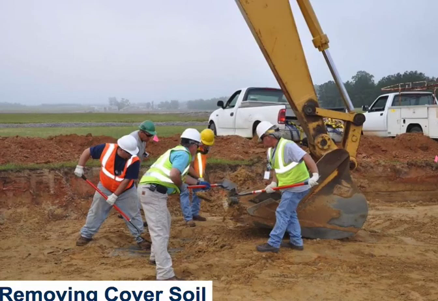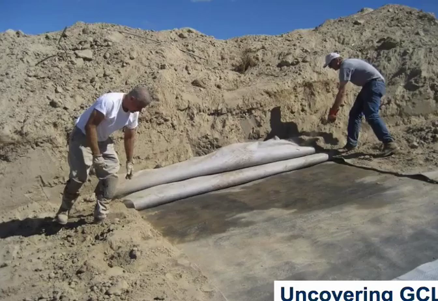And so after removing the initial cover soil, we have to manually remove the soil down to the geosynthetics to prevent puncturing or damage of that system, as shown here. The excavator can still be useful as a place to shovel the spoils to so that then it can lift them out of the hole. We continue that process until we get down to the geosynthetics.